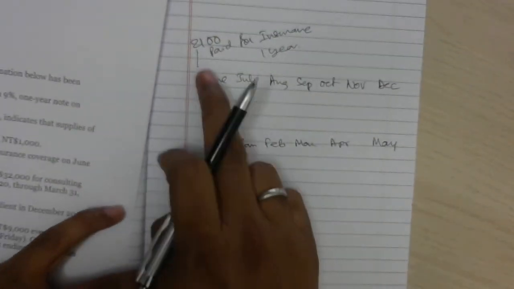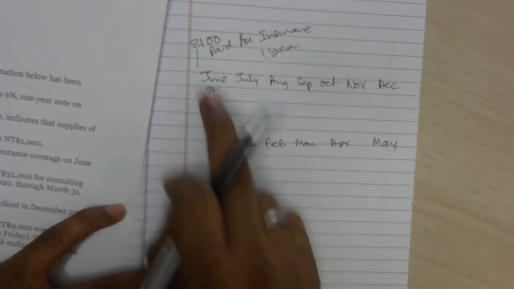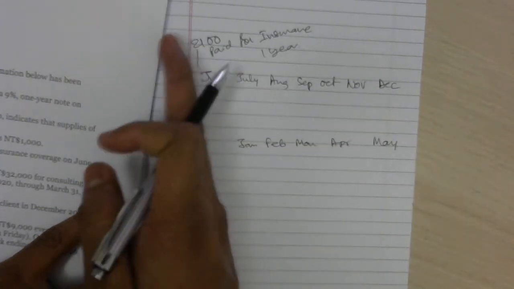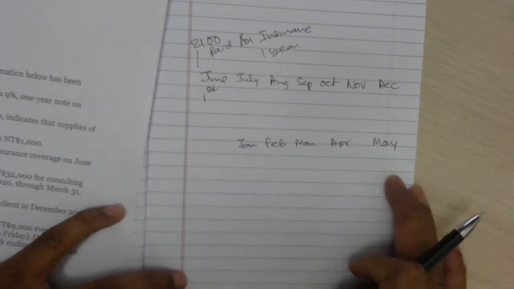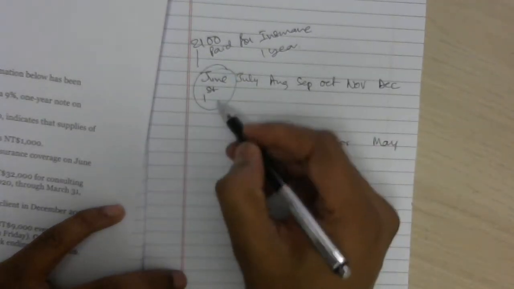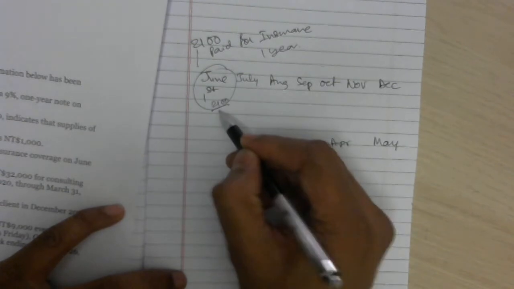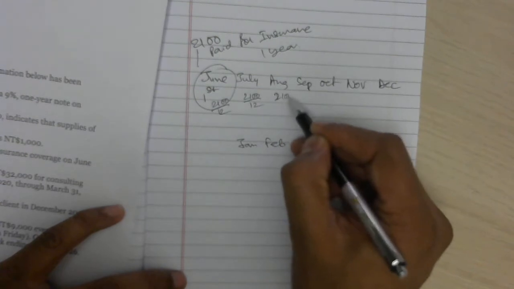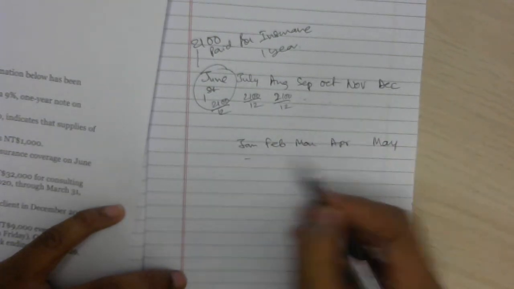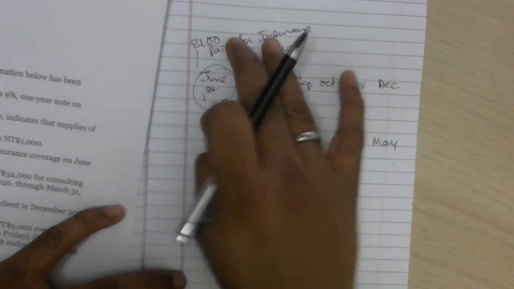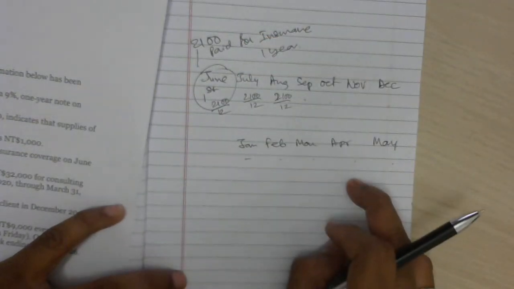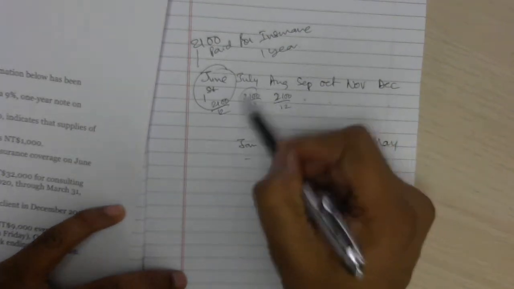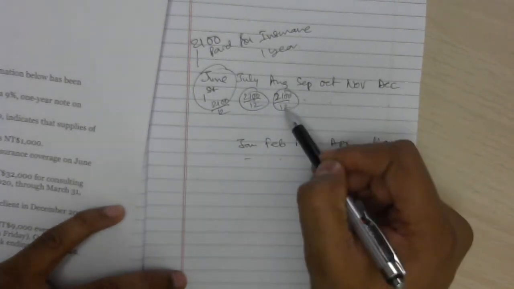So if you pay 2100 for 1 year, the 2100 will be for each month you are consuming that insurance, right? You are paying before itself, but its benefit will be there for one year. So in the month of June, it will be 2100 by 12. In the month of July, 2100 by 12. In the month of August, like this, each month, whatever you already paid, you are utilizing it. So your actual expense is this one in this month, like that.